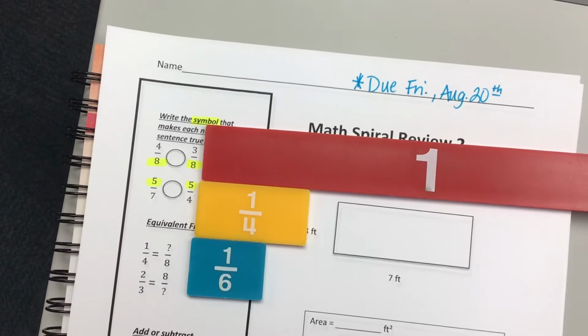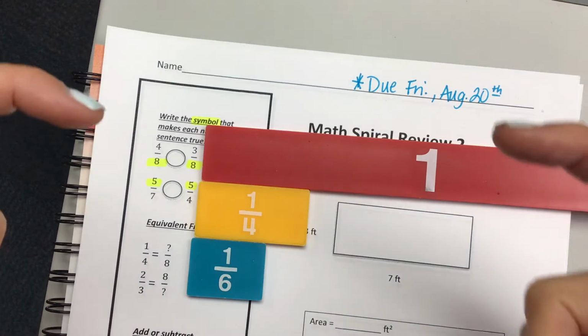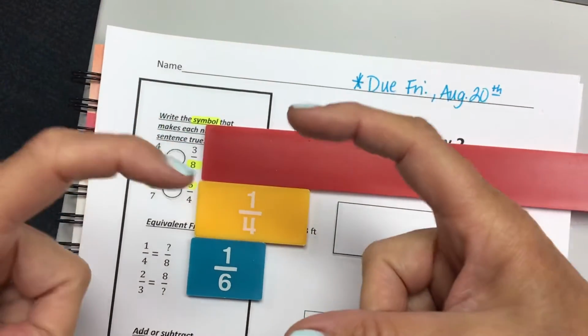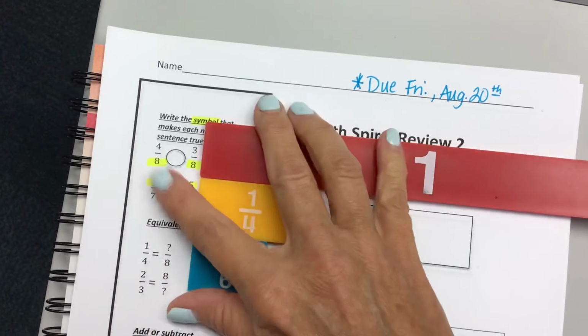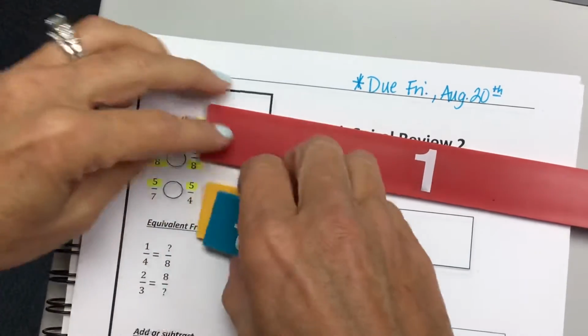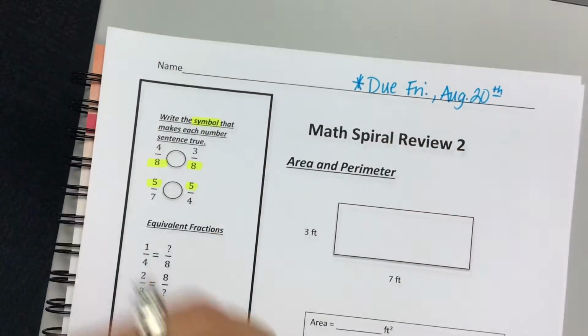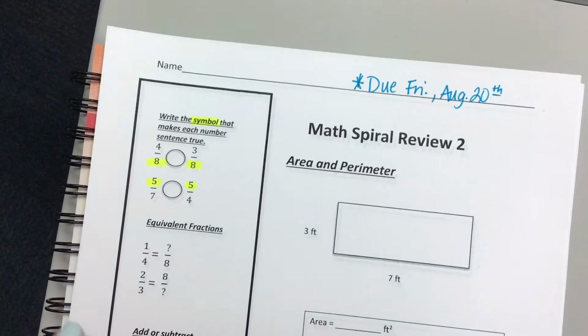So what you should think about is this. If I have my candy bar and I have to share it with 4 people, am I going to have a bigger piece or a smaller piece than if I have to share it with 7 people? The same size candy bar. If I divide it among 4 people, my pieces are going to be bigger than if I divide it among 7 people, right? So that's where our thinking needs to be. Again, you're welcome to come use the fraction pieces anytime.